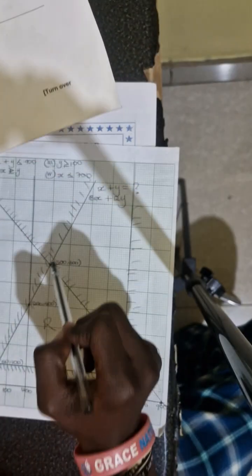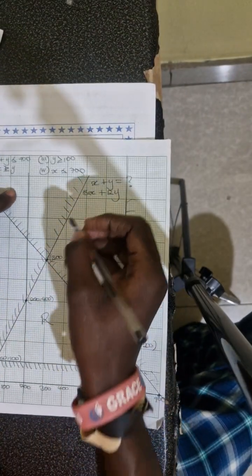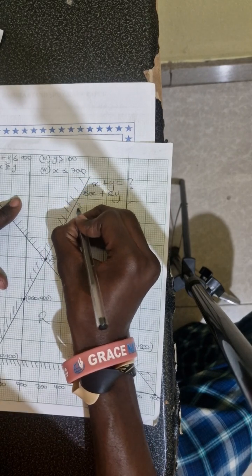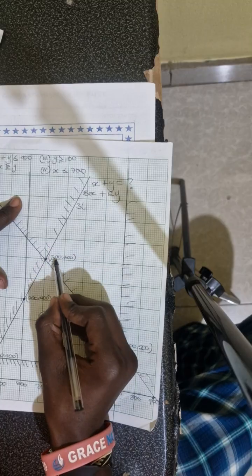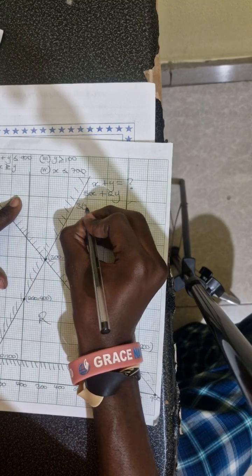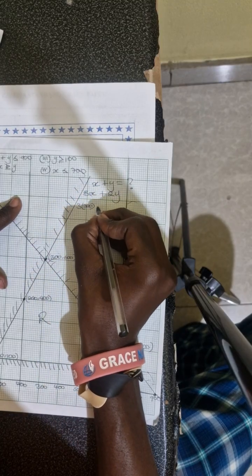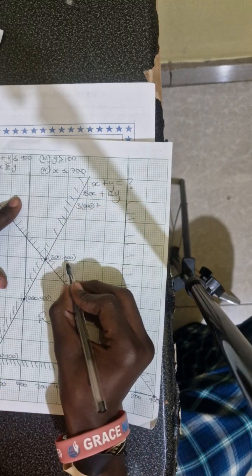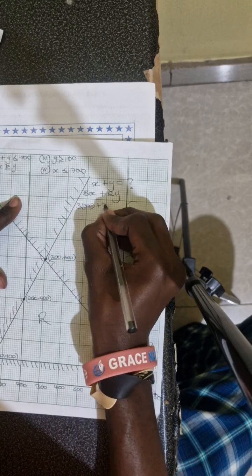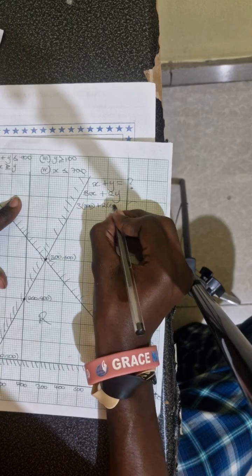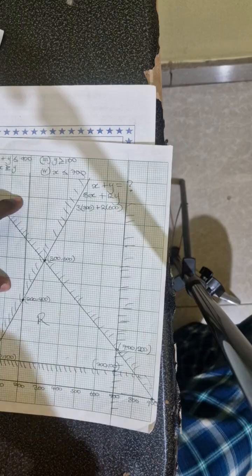So now I'll start substituting with what I found here. I'm going to say 3 open bracket, 300, close bracket, plus 2 open bracket, 600.